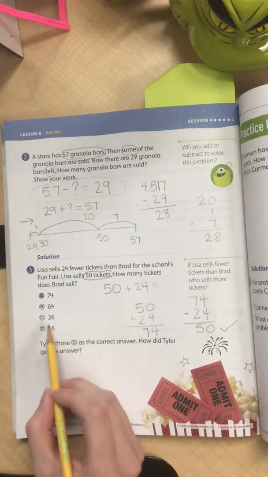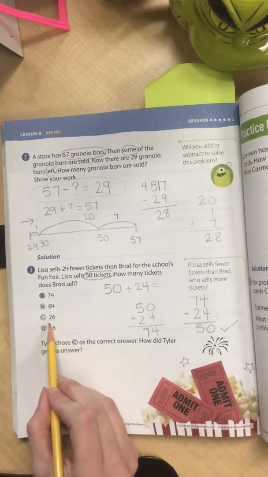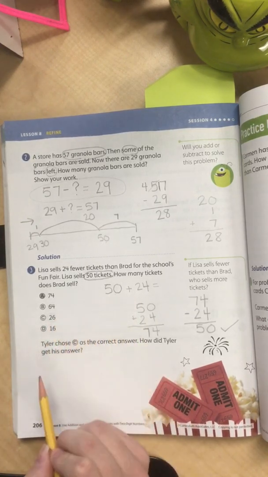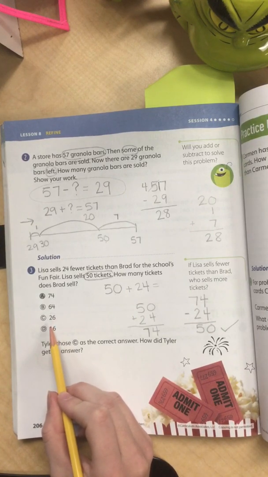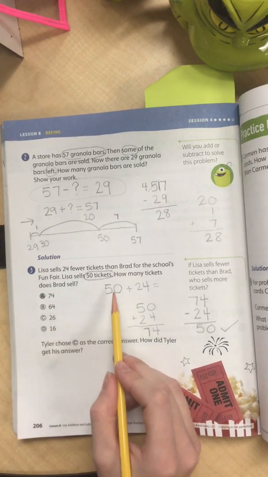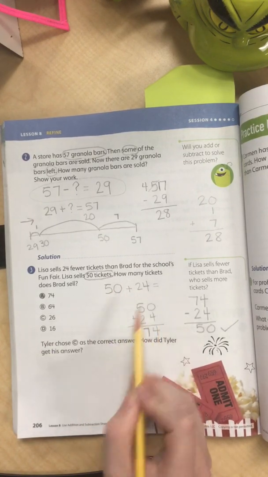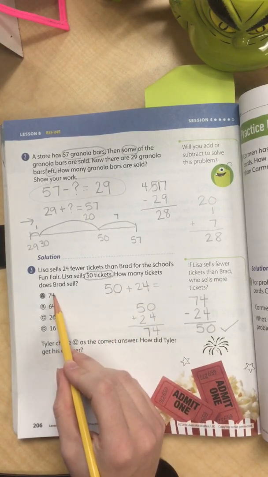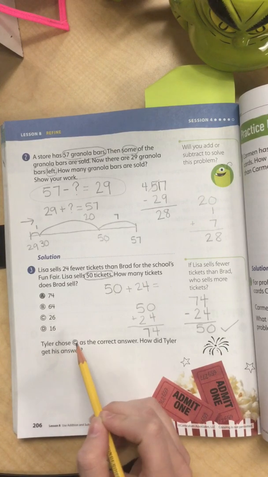Well, one thing I noticed is if he chose C as his answer, he got 26. 26 isn't bigger than 24 or 50, right? 26 is a lot smaller. What do we know about equations when we put it in here? When we add, our smaller numbers equal our bigger number, correct? So we had two small numbers and it equaled a bigger number. However, he got a smaller number. So that tells me he might have subtracted.